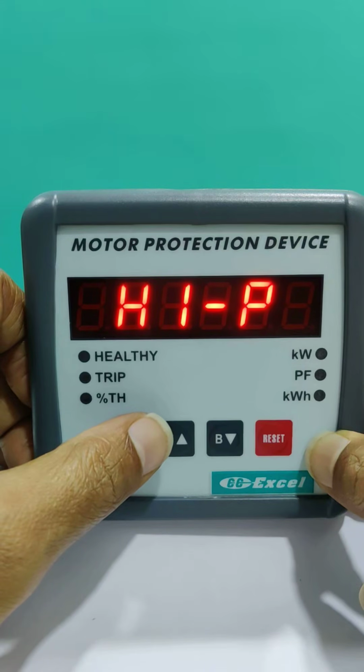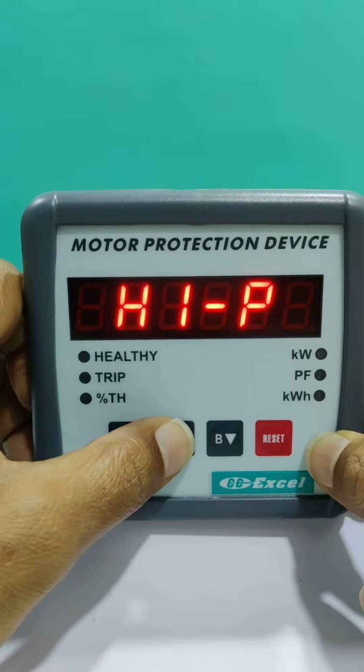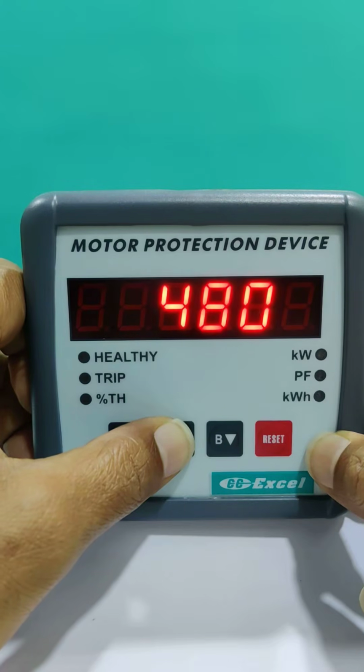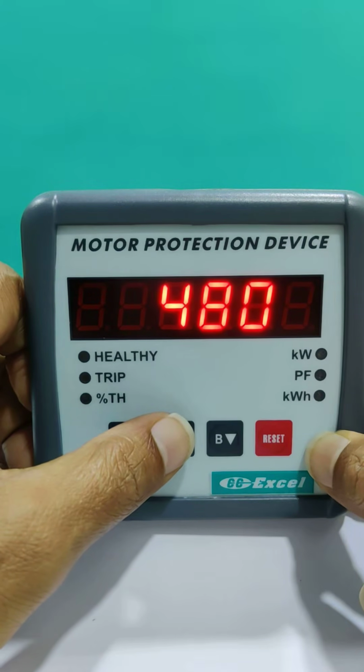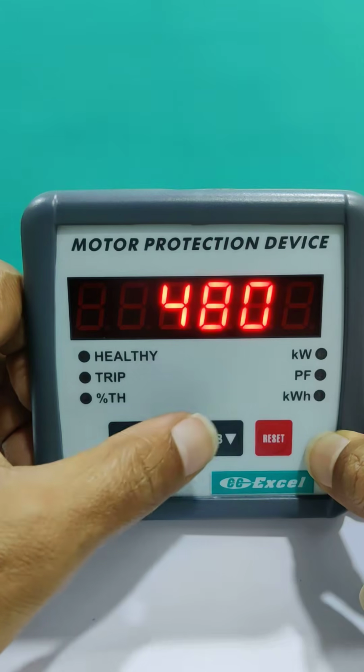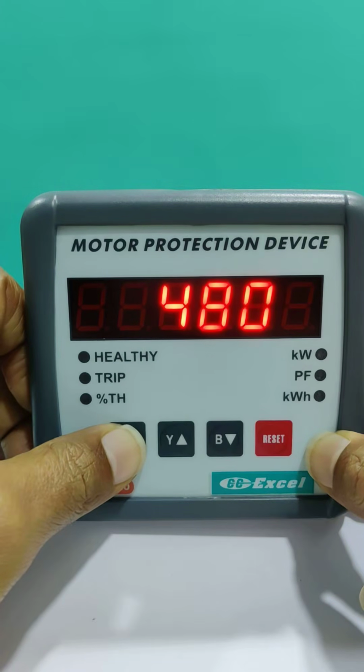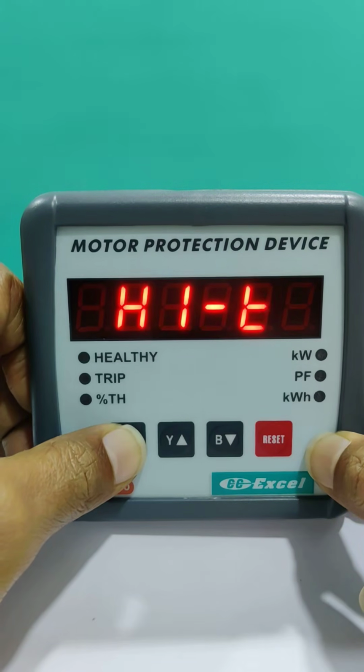Next parameter displayed is HIP, high voltage trip point. To see the value, press Y key. It is set at 480 volt. To change the value, use Y and B key. And to save and go to the next parameter, press R key.